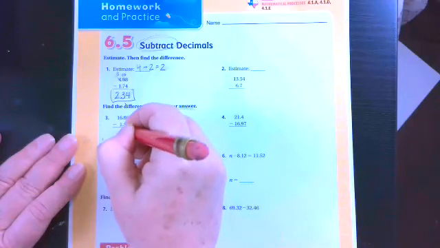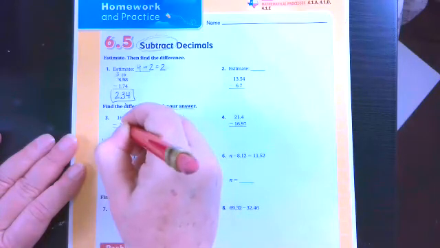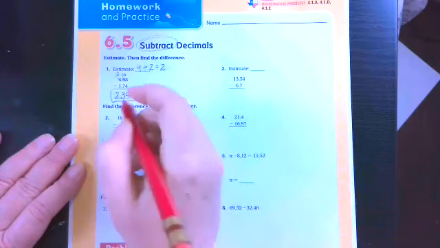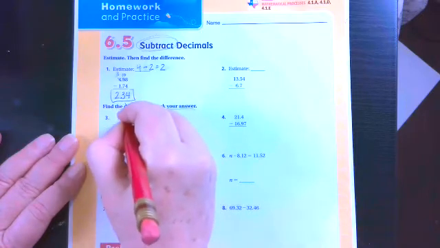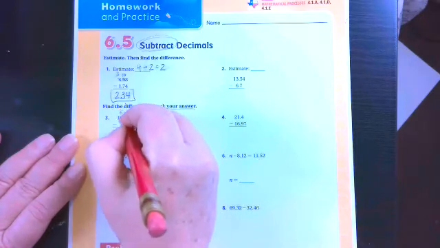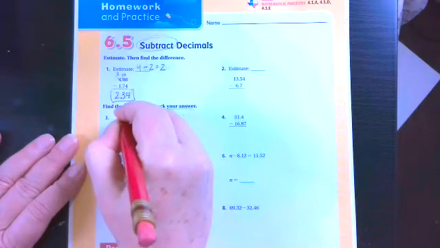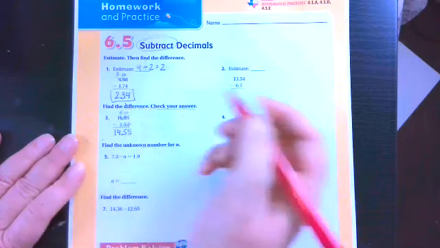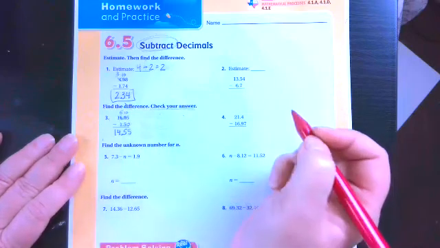5 minus 0 is 5. 0 minus 5 I can't do. Go next door. 6 becomes a 5. 0 becomes a 10. 10 minus 5 is 5. 5 minus 1 is 4. 1 minus nothing is 1. So I have 14 55/100.